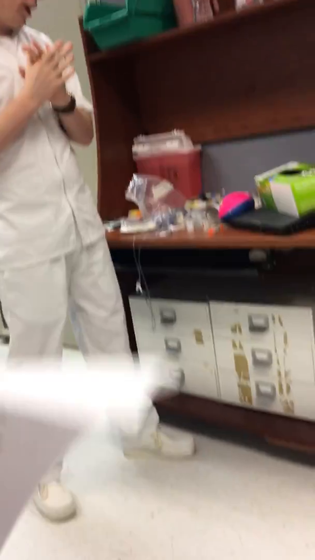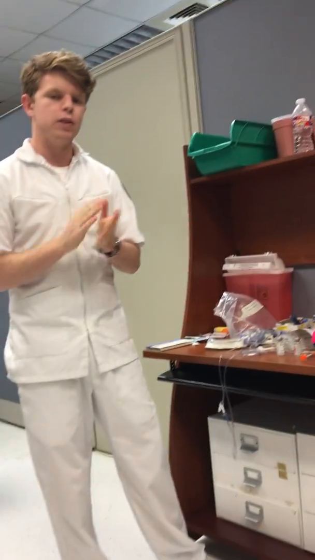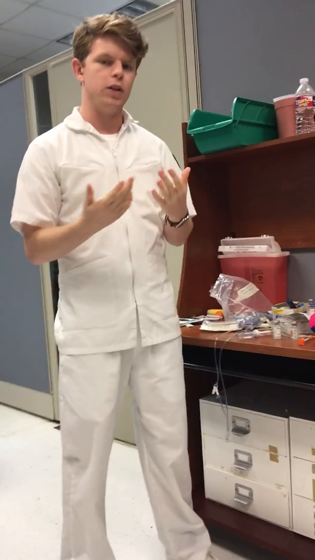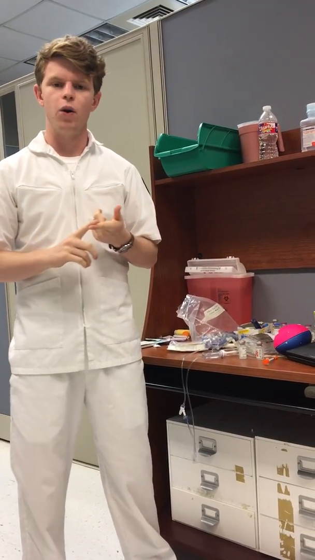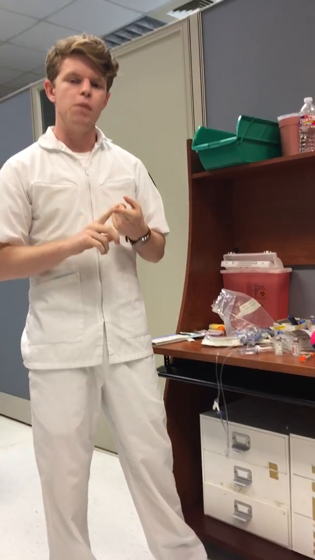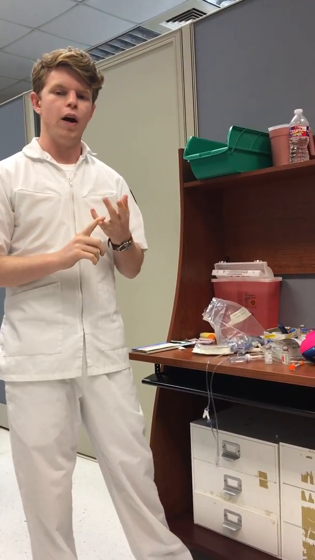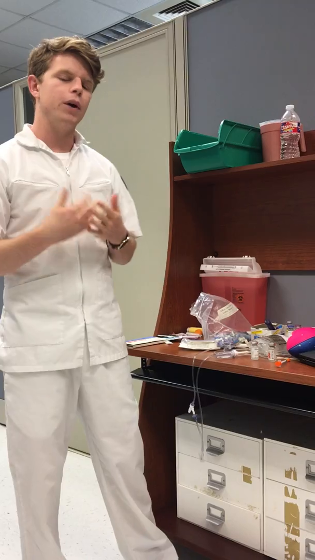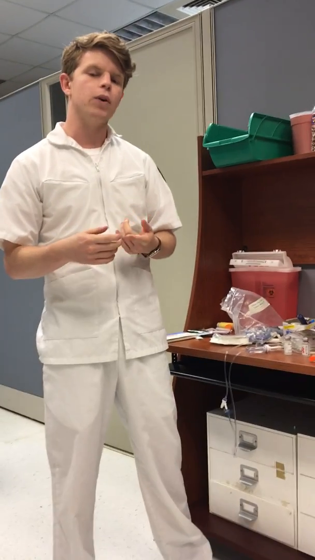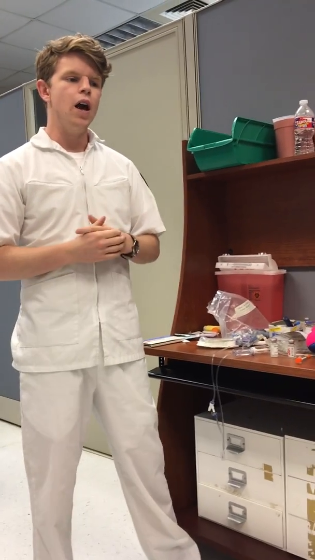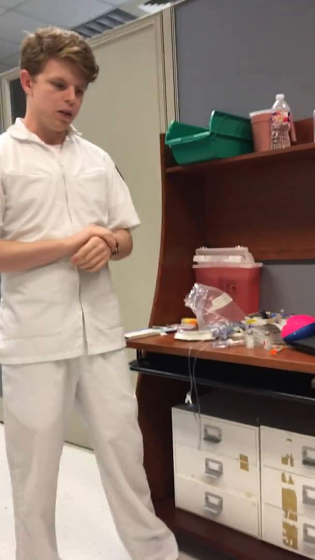Okay, so for insulin administration, what I would do is first of all, before I go into my patient's room, I would verify my order, make sure I have the correct type of insulin, the right patient, and the right sliding scale. Then I would go into my patient's room. I would verify their identity, ask them their name and their date of birth, make sure that they're the right person, and I would compare it with their wristband.